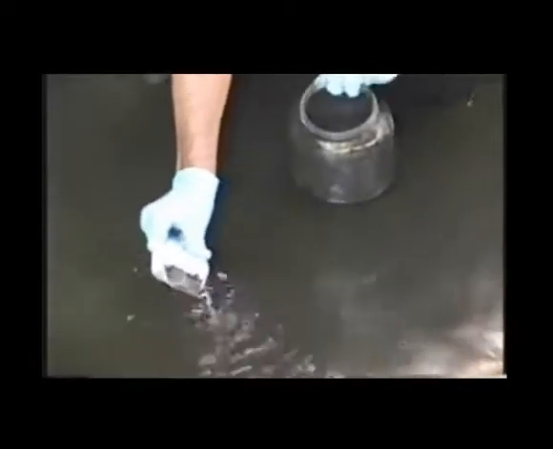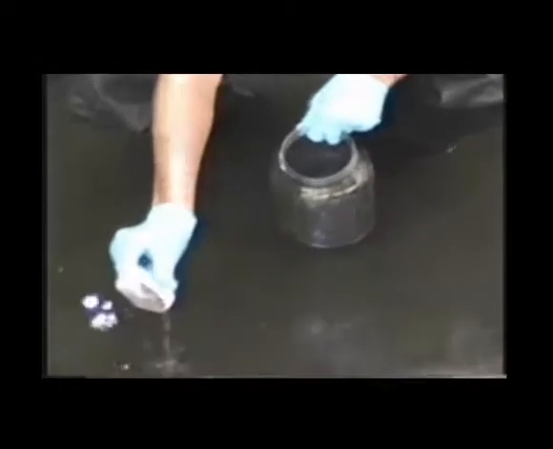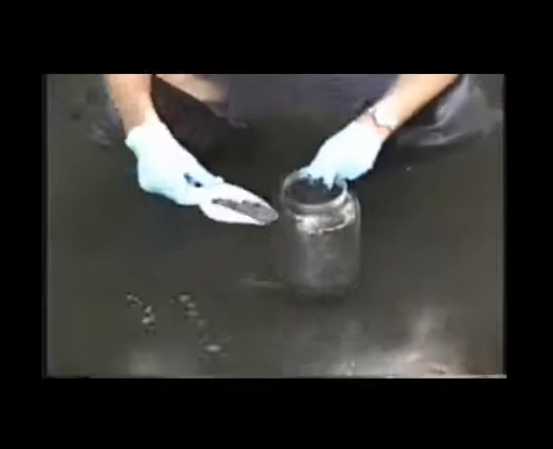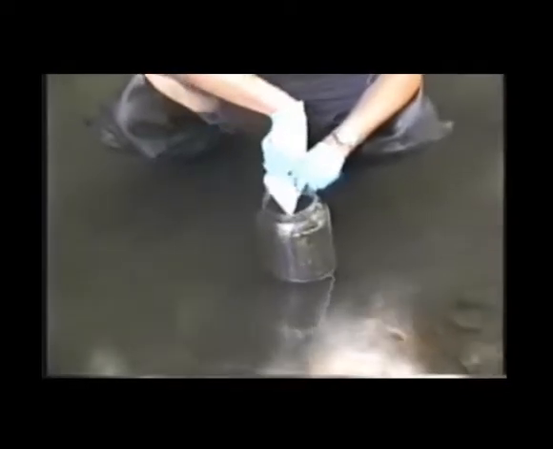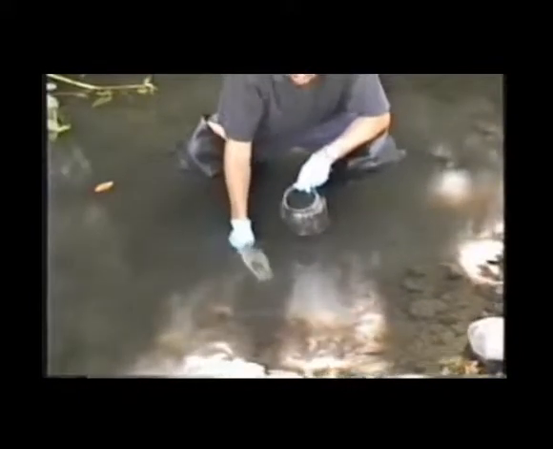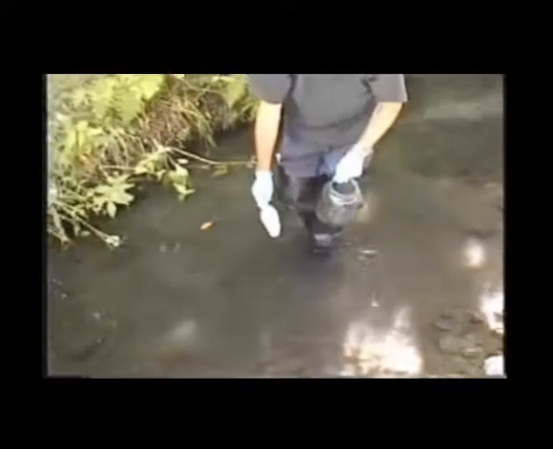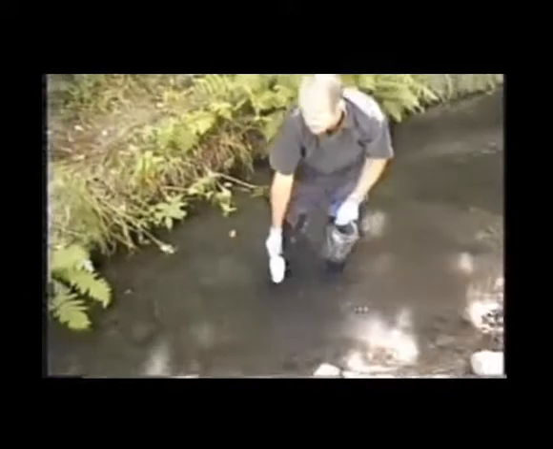Again, we drain the overlying water off the back of the scoop, dump the sediment into the homogenizing jug, and I'll keep looking for areas of fine sediment and direct my scoop towards those areas.